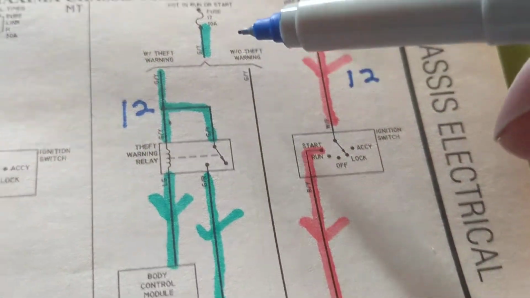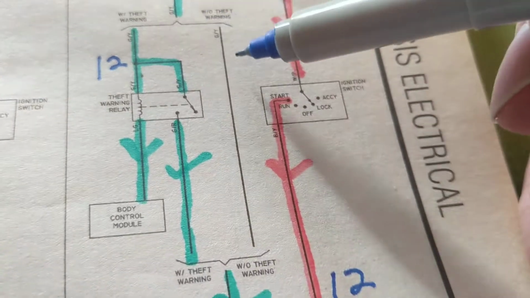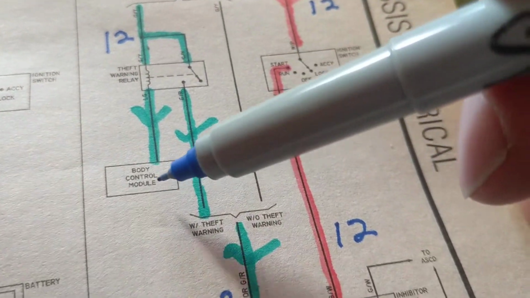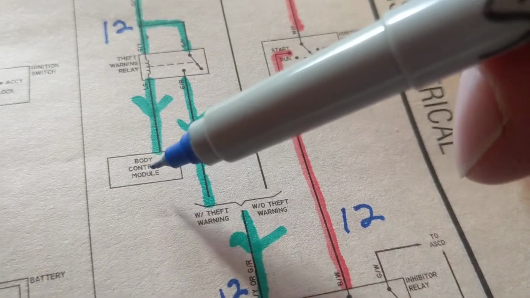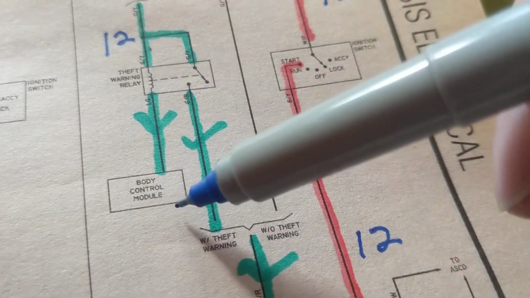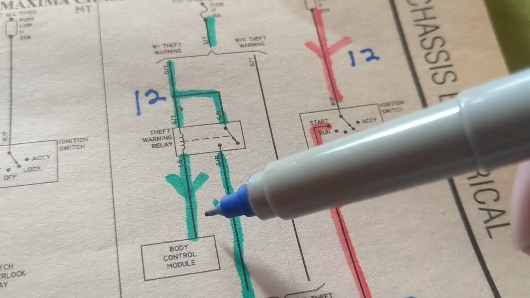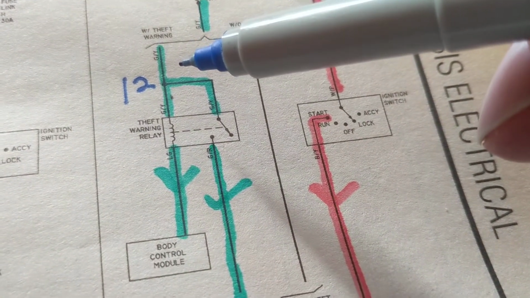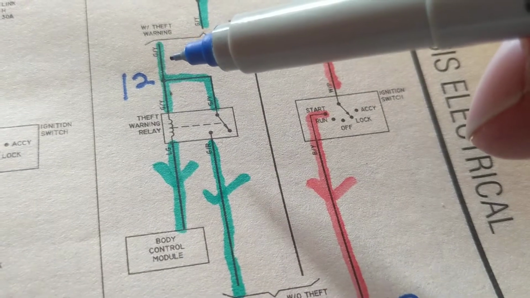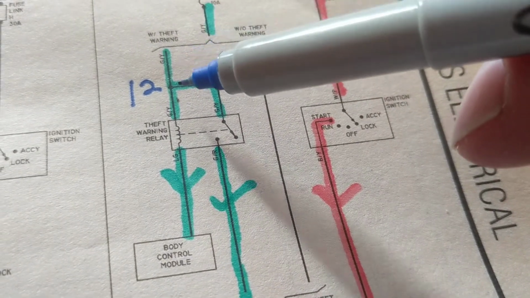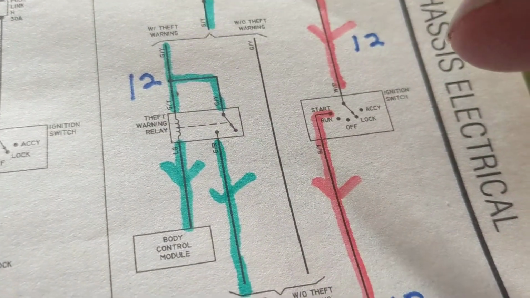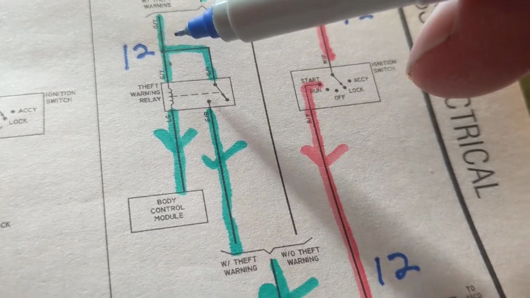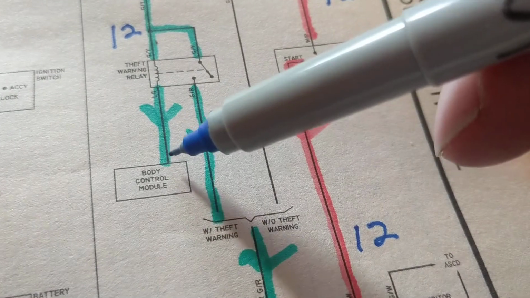What's the difference? The difference would be either a straight connection to this point, or a relay is involved with a computer. In this case, the BCM is called the body control module. This body control module, as we said, a relay needs two things: current to flow. In order for current to flow, we need B plus 12 volts, or it could be any other voltage, but we need a voltage on one side, and we need a ground.